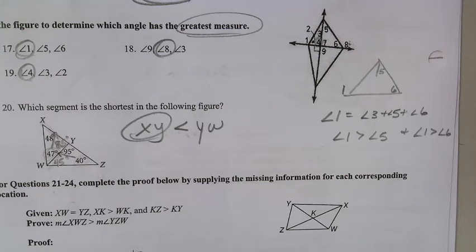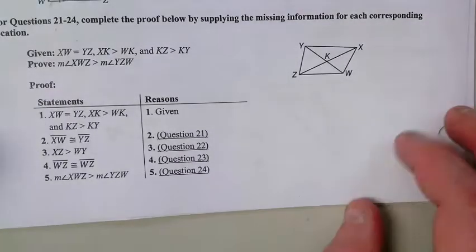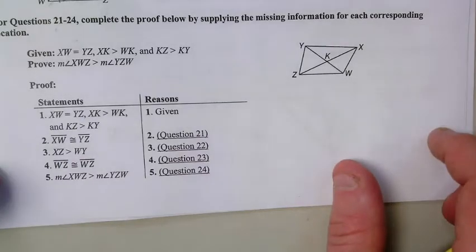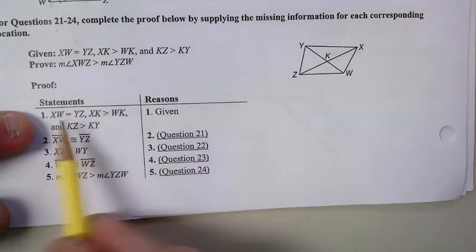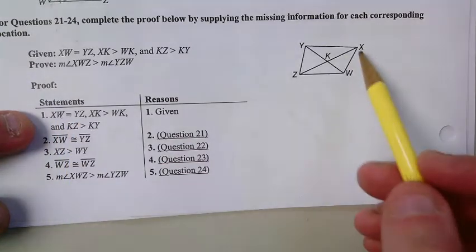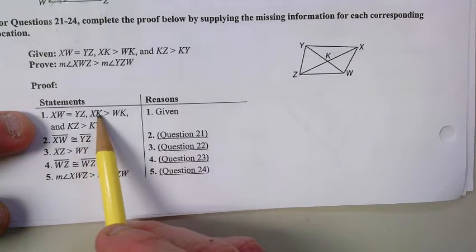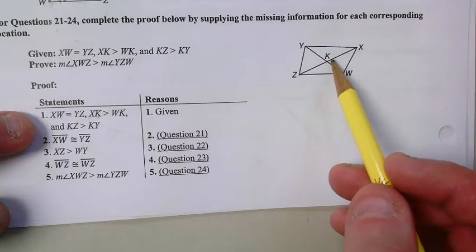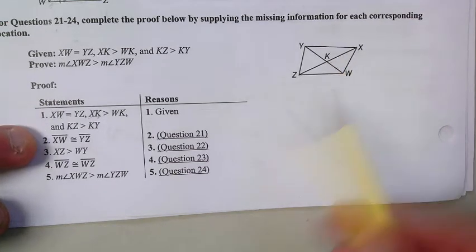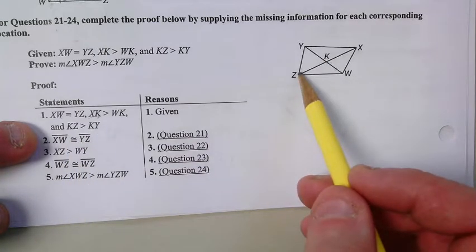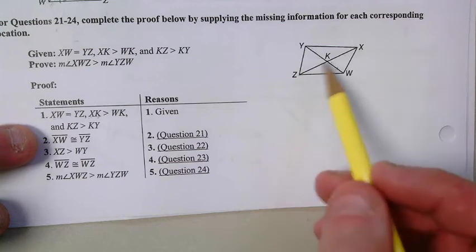All right, on this last one, let's see here. If we take a look at the proof. On the last proof, there will be one proof on your chapter test, but it will be a fill-in-the-blank proof. So let's just familiarize ourselves with what's going on. XW is equal to YZ. We're told that XK is bigger than WK. Makes sense, it even looks that way. And that KZ is bigger than KY. I'm not sure I would have guessed that, but that's what they're telling us.